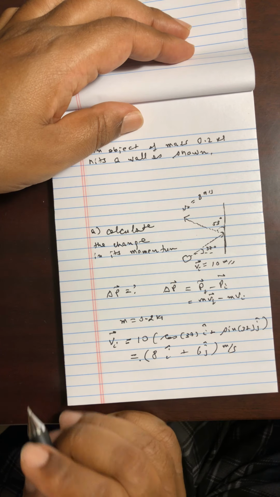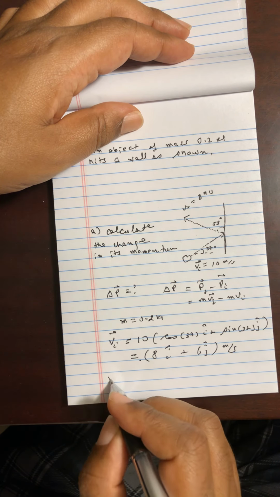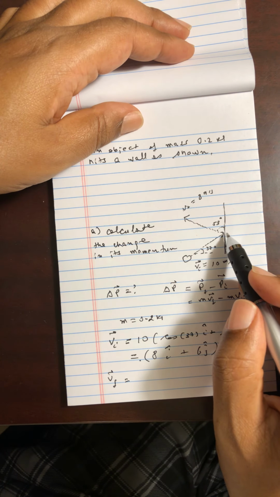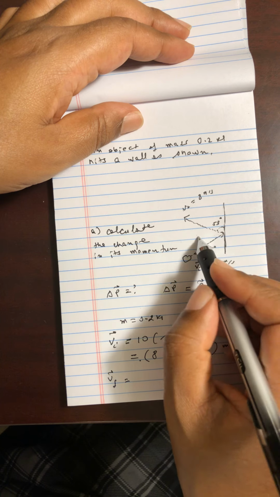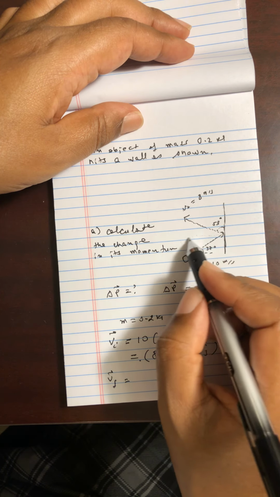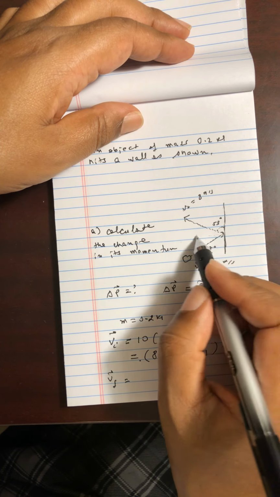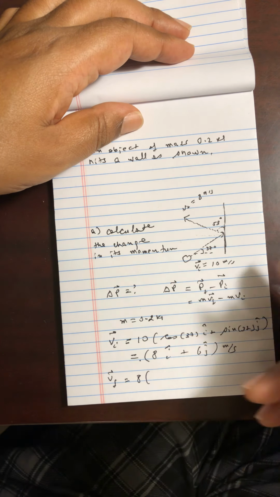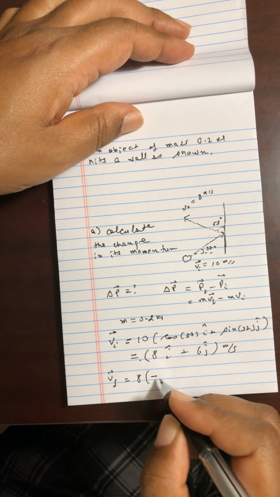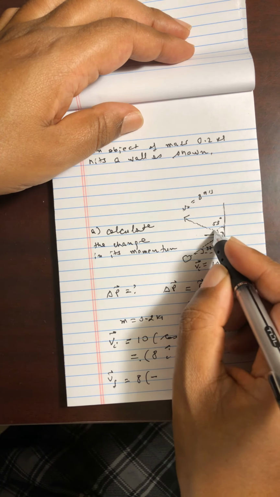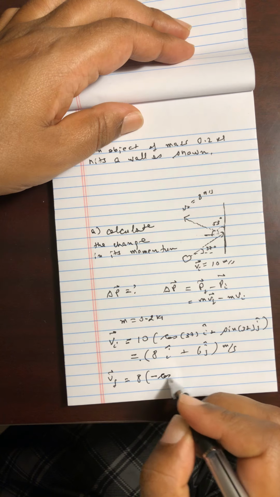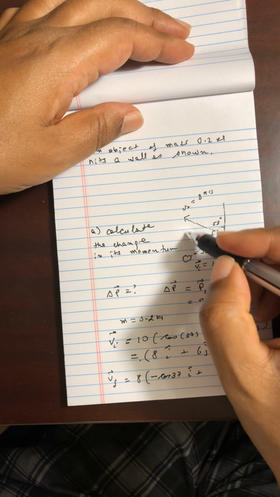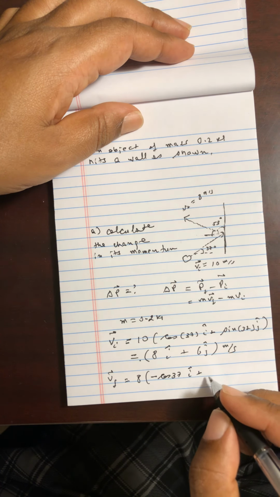Okay, now the final velocity, you see the speed is 8. All right, so this 37 over here will be cosine of 37 in this direction, so you've got 8. Of course in the i direction it's going to be negative. If this is 37 it will be negative cosine 37 degrees in the i direction, and then this component of course would be sine 37.